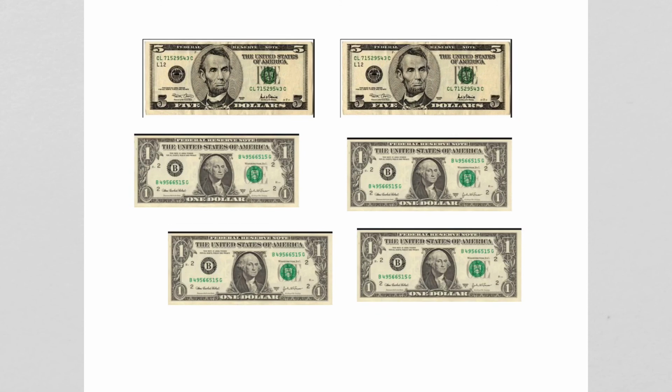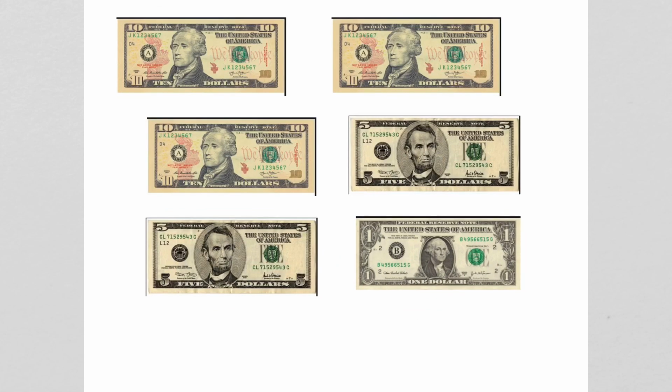Let's do it one more time. Great. Ready? Notice the value on each of the bills because you're going to be counting on from that number. Count out loud now. Wonderful. Write down what you counted.